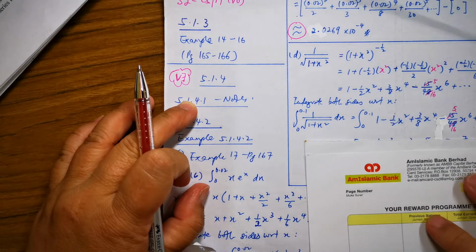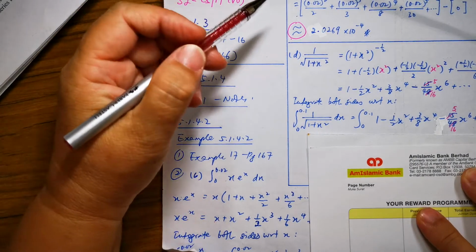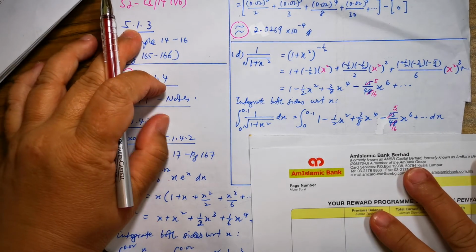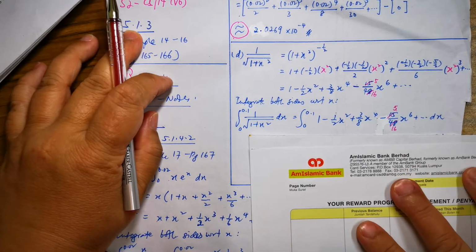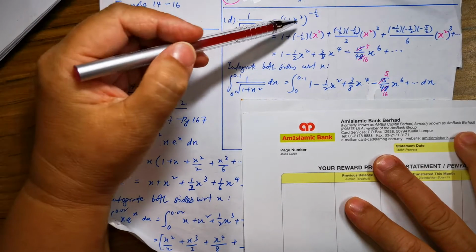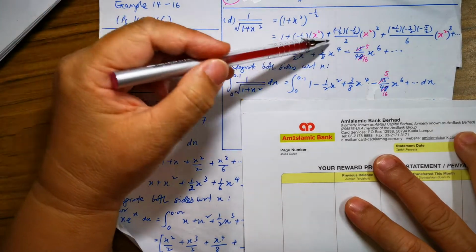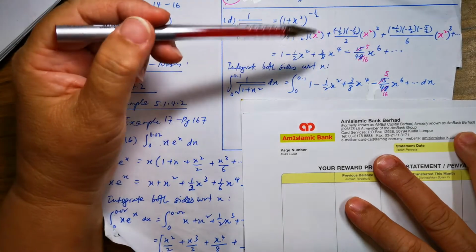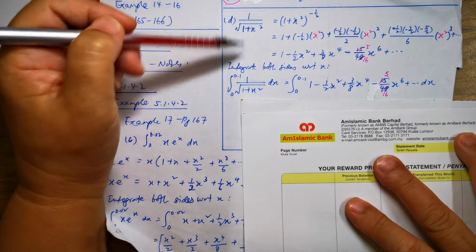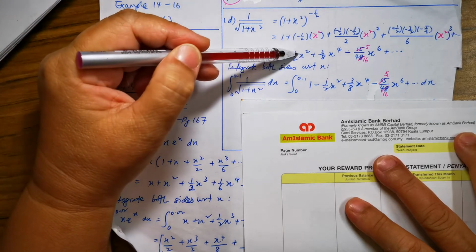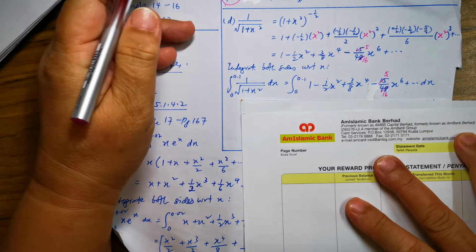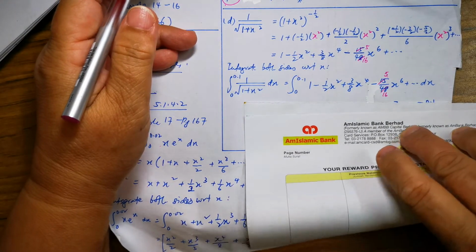Next step, same as just now. Oh, sorry, cannot see. Okay, now can see. Just now as I said, we expand it up to the first 4 non-zero terms, then simplify. Then next step, integrate both sides. Integrate this one with respect to x, with your limits. So we just do integration on this part.